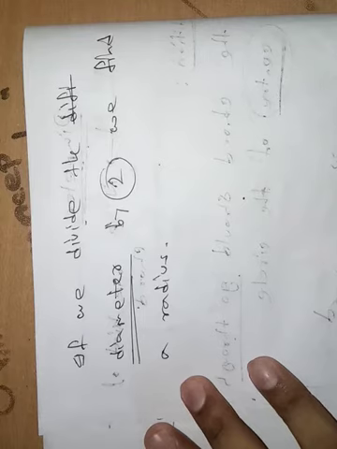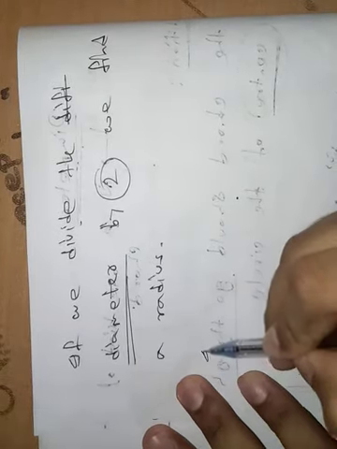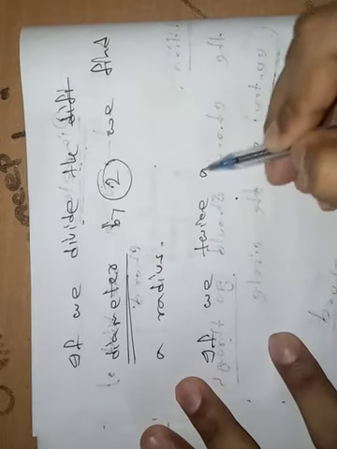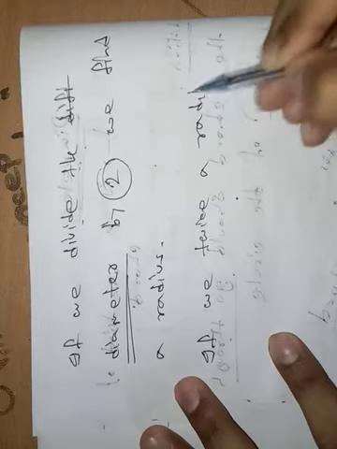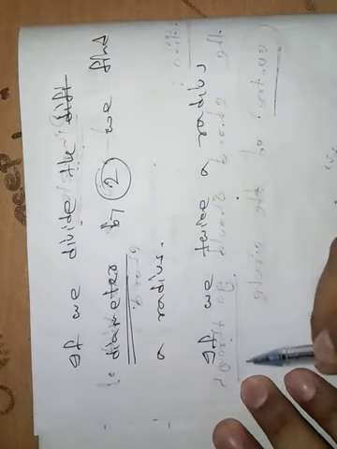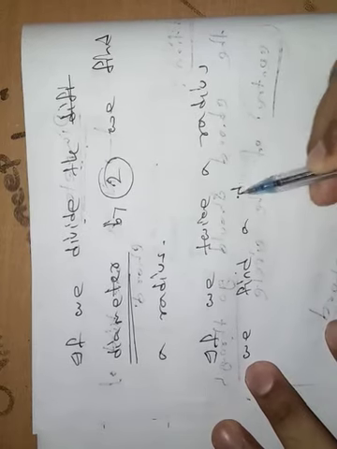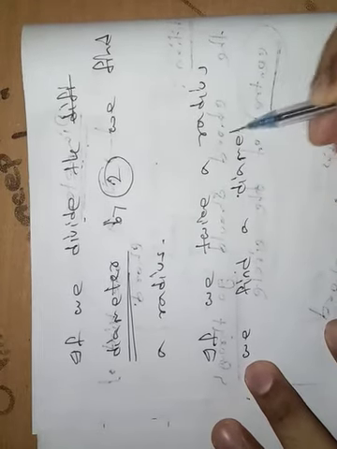Vice versa, if we twice a radius, we find a diameter.